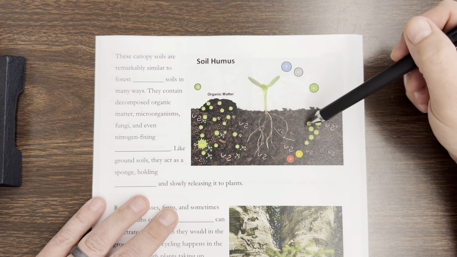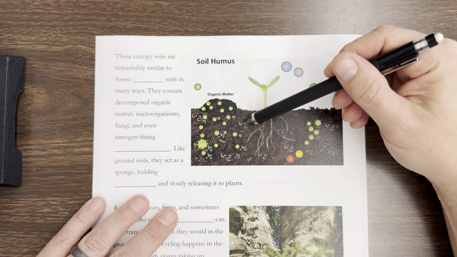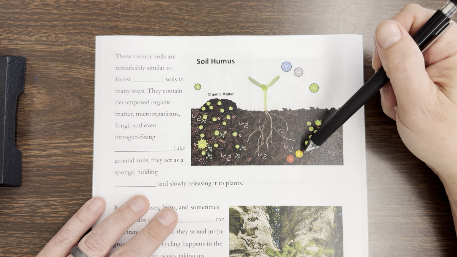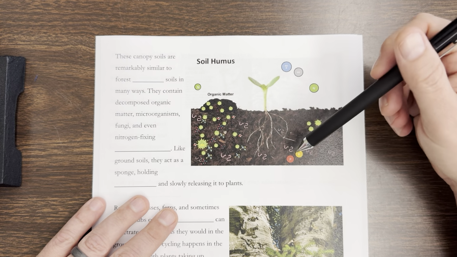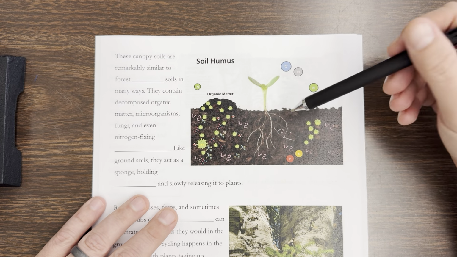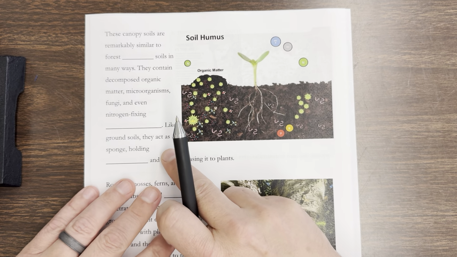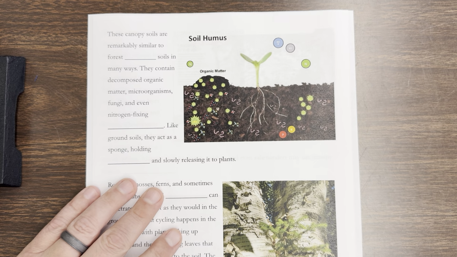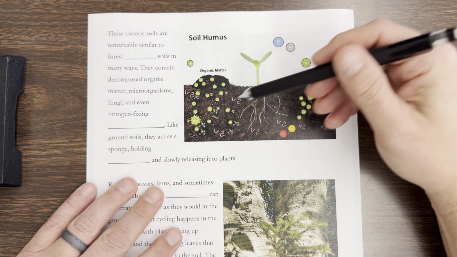So things like bacteria, things like worms that are decomposers, decomposing organic matter. You're going to find potassium, phosphate, nitrogen. All these things that plants need are going to be found in this canopy soil. Like ground soil, they act as a sponge, holding water and slowly releasing it to plants. So there also will be water stored in here.